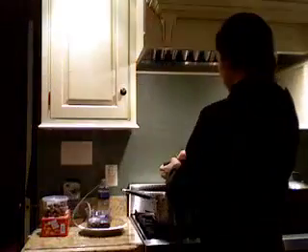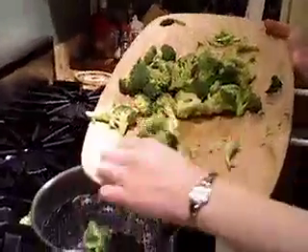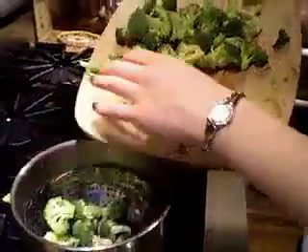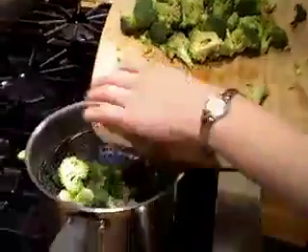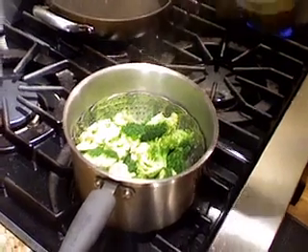We will also place the steamer into the pot. Therefore, the water doesn't come to a boil, it steams the broccoli. Now the broccoli is a brighter green.